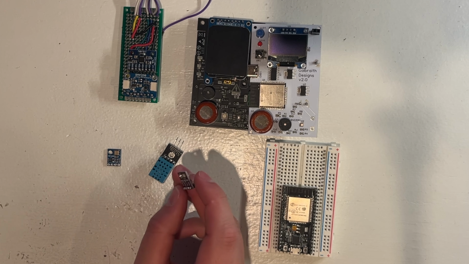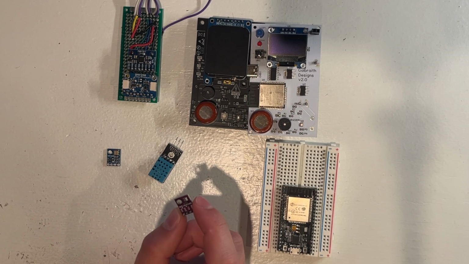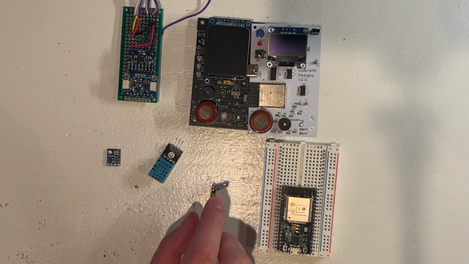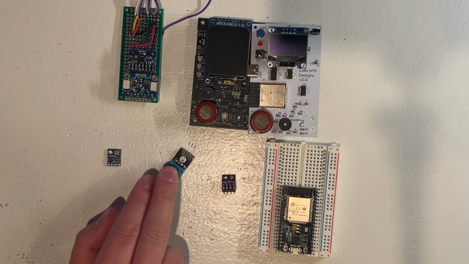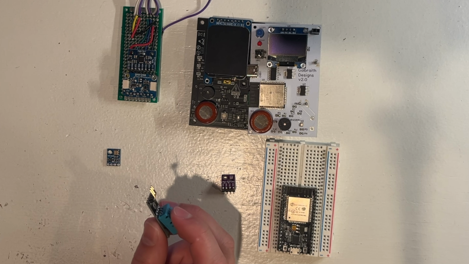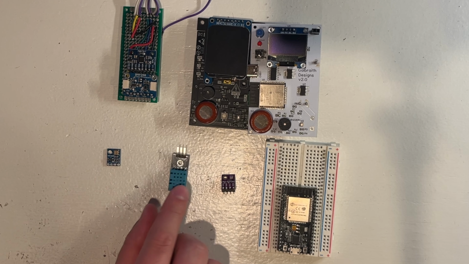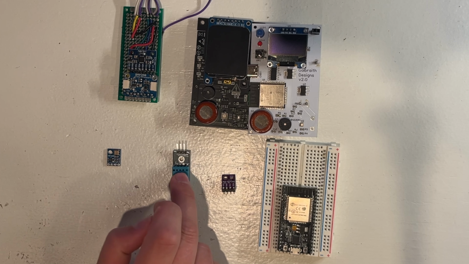Now, the one I'm going to be using for this is the BME280. It does temperature, pressure, and humidity. Again, these are fairly cheap, and you can get them on Amazon or AliExpress. This one's very popular. It's the DHT11. It's a very, very cheap module. It's fairly accurate, but they have another model called the DHT22. It's a little better than this one.